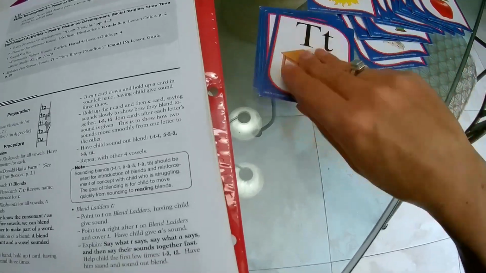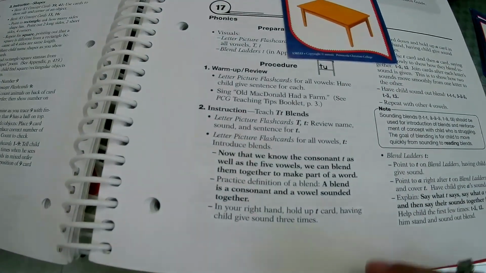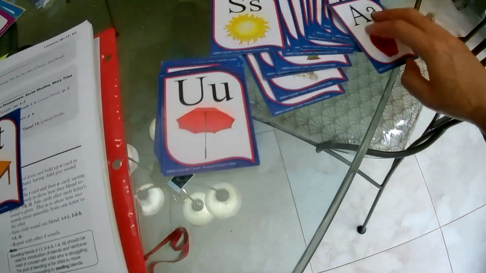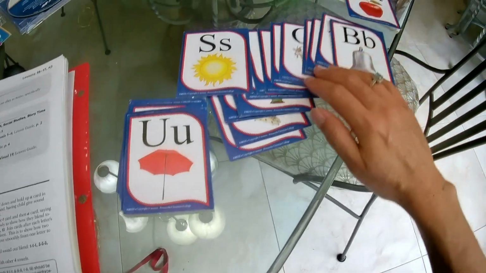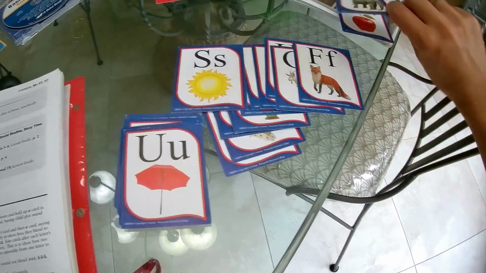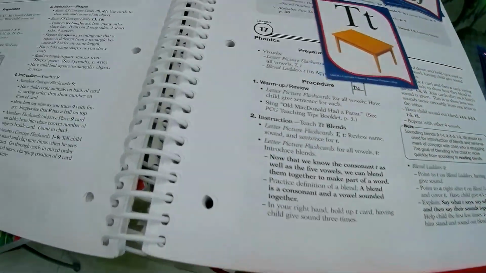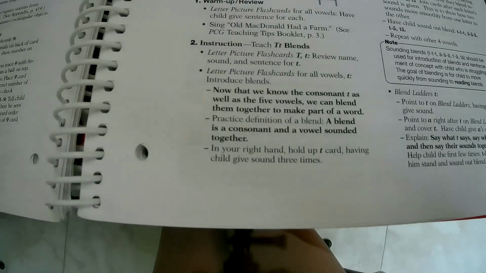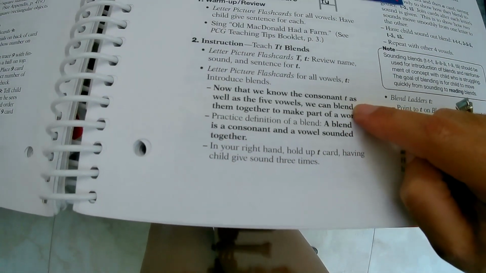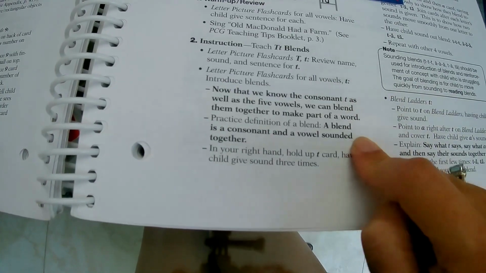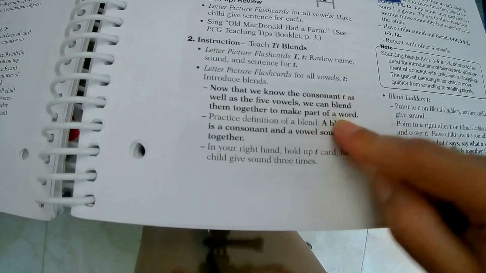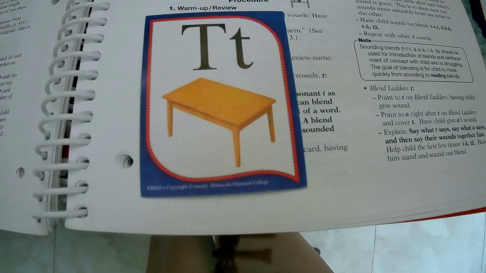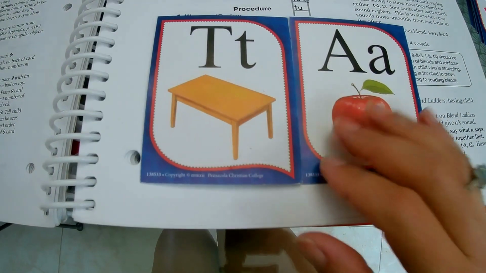And I will go and grab my flashcard T. And then it tells you letter picture flashcards for all vowels. So I will go here and grab my letter picture cards for all vowels. All right, you get the gist of this. And I will separate them and bring them all here. And then the parts in black, in bold, basically tell you how to teach. In this particular lesson, it teaches them how to blend the sound T with the short sound of A.